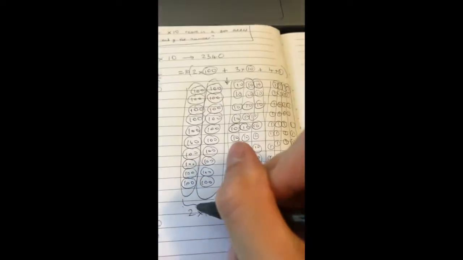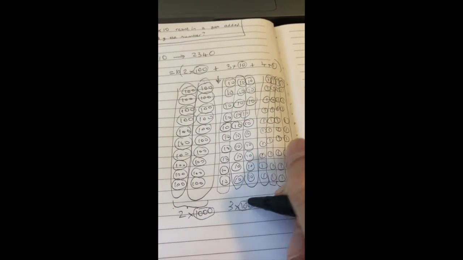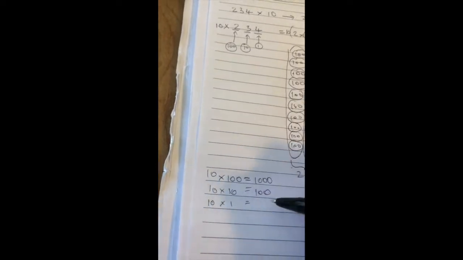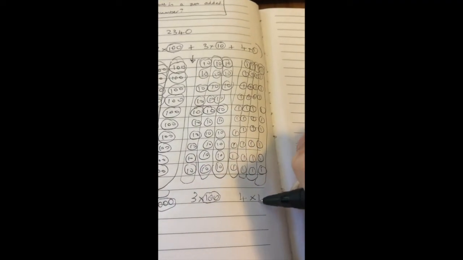Let me circle these. 2 1000s so far, 3 100s, and finally, you guessed it, each of these 10 ones makes 10. I don't want to patronize you, but just to recap, 10 lots of 1s is 10. 10 times 1 is just 1 of that number, 10. So I have 4 lots of 10.